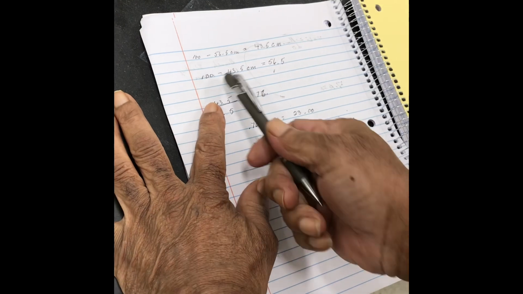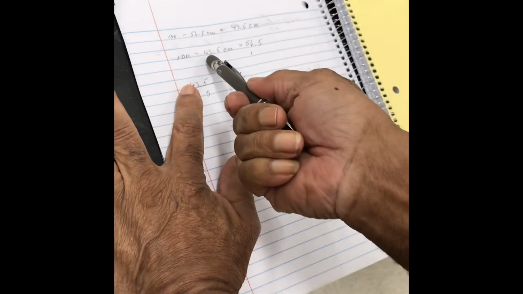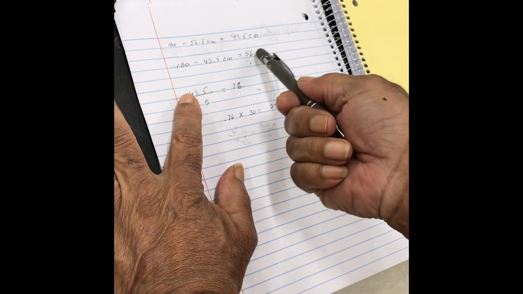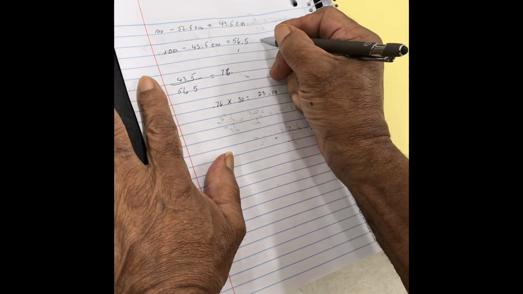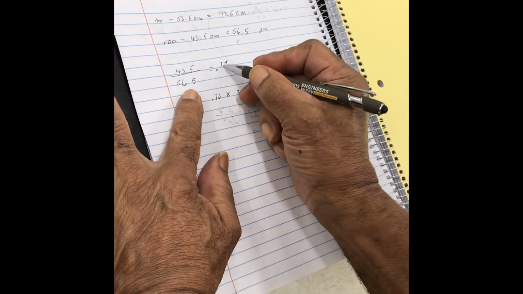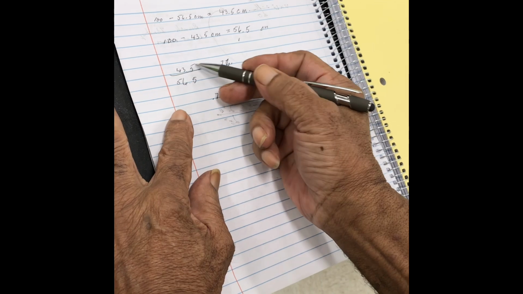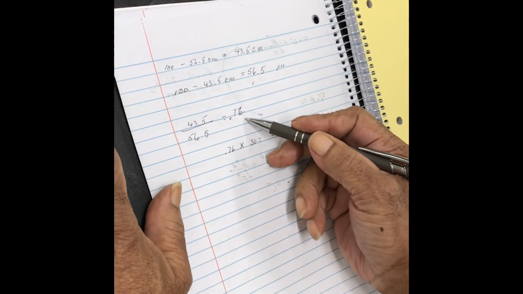Okay, I went on and did some of the math. We take 100 centimeters minus 56.5 centimeters, and we get 43.5 centimeters. When you divide 43.5 by 56.5, you get 0.76.